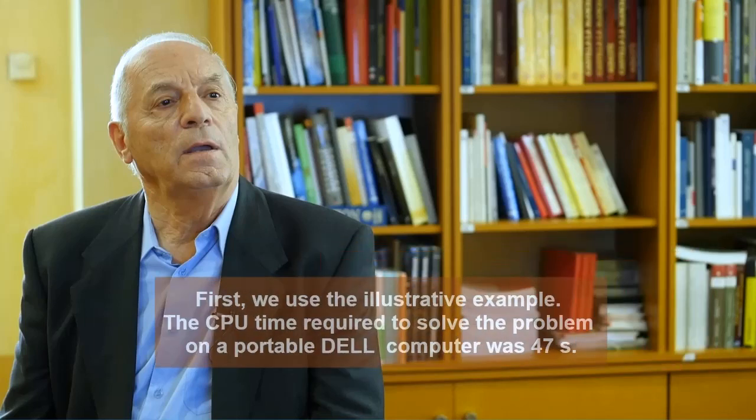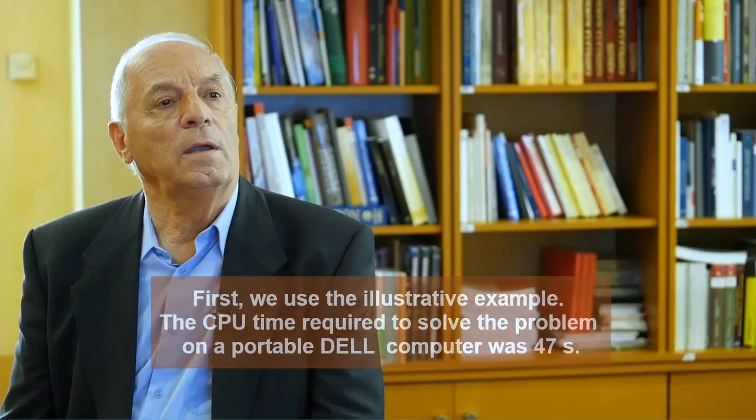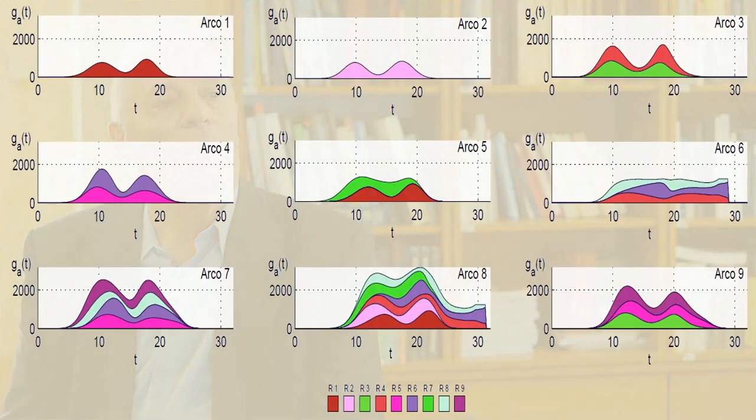First, we use the illustrative example. The CPU time required to solve the illustrative problem on a portable Dell Latitude E6500 computer was 47 seconds. This figure shows the path flow intensity curves at the different links disaggregated by paths, so that each color corresponds to a unique path. This provides very useful information about the traffic congestion and travel times.